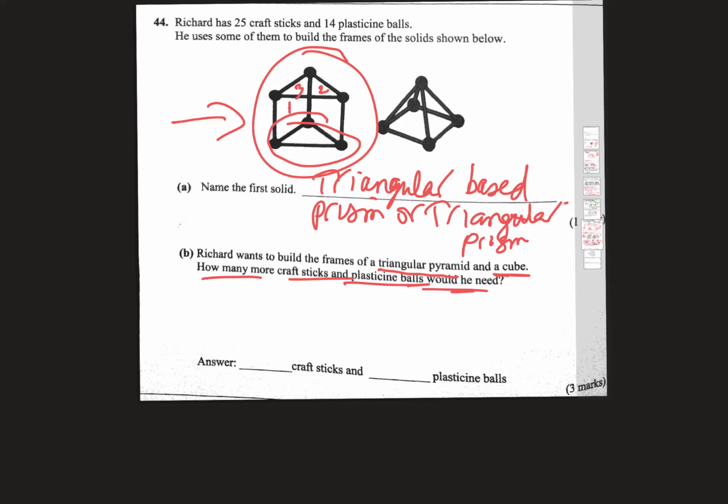Now, the first trap: a lot of students get this question 90% right, but 90% right still means 10% wrong. You want to get it 100% correct. So the first thought process is for you to draw the shapes that he wants to create.